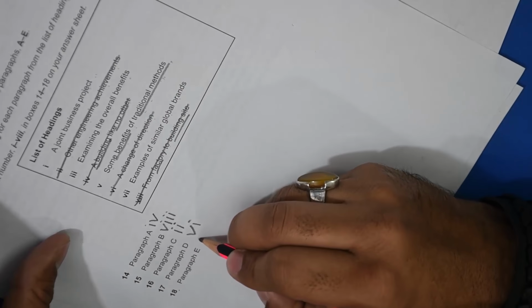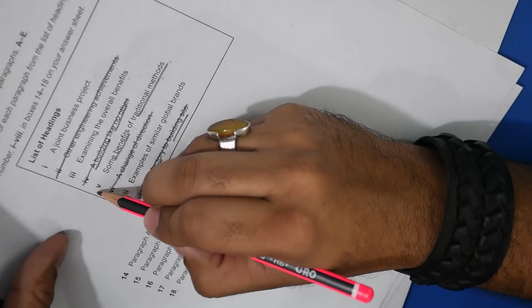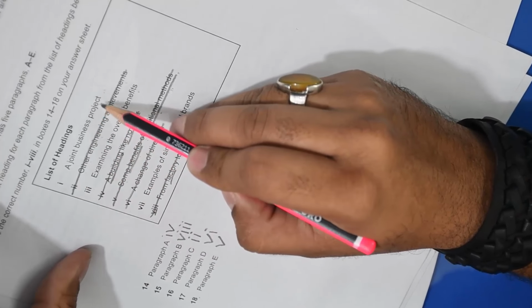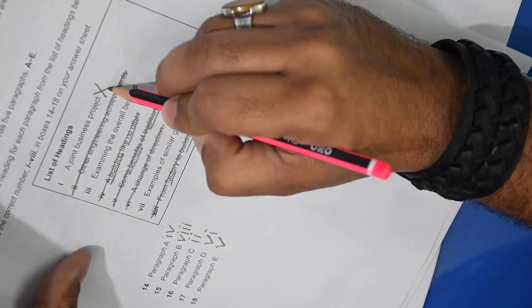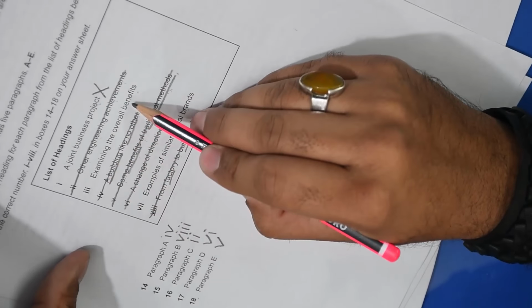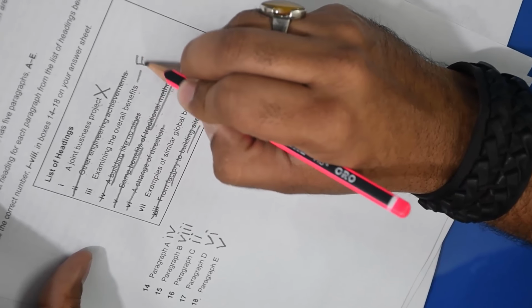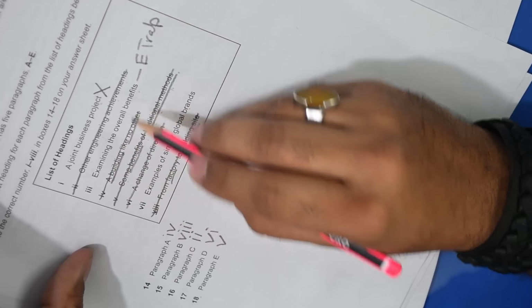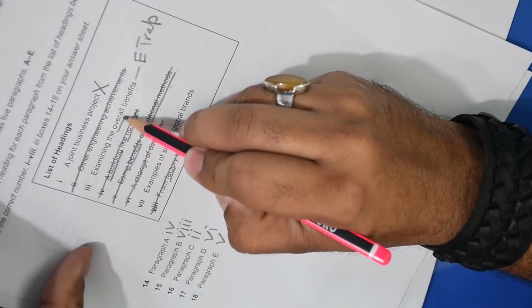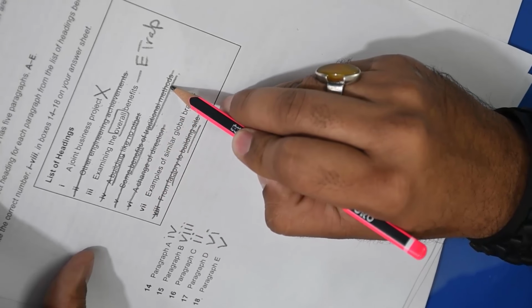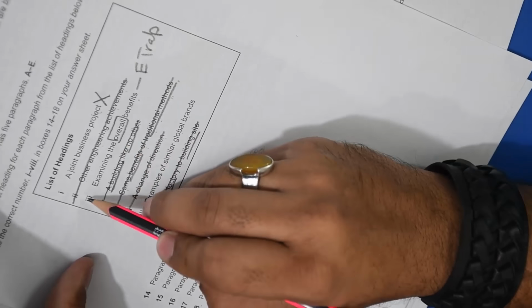Okay, heading number 5. Now let's take a look at the trap headings. There are 3 trap headings here. A joint business project, that could be somewhere in paragraph 1 or so, but it's nowhere. Examining the overall benefits. Yes, this is a wonderful trap for paragraph E, because they are examining the overall benefits, but actually these are not just the overall benefits. Basically these are some benefits of traditional methods, right? So this is a very fine trap.